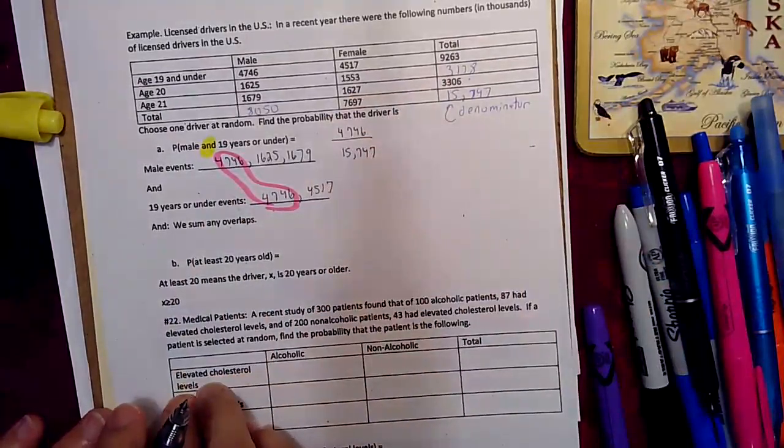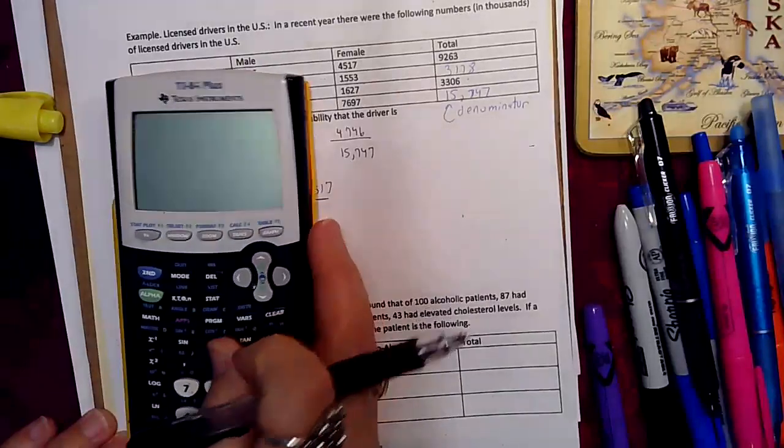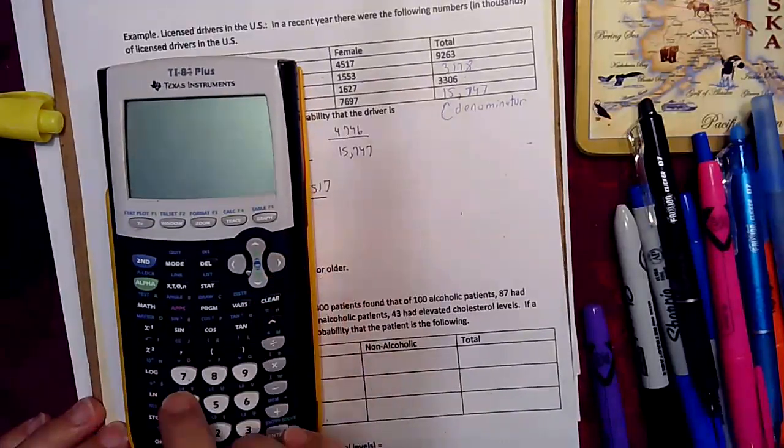Okay. And then as a decimal, 4746 divided by 15,747.